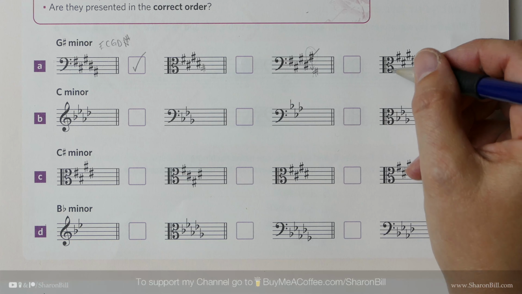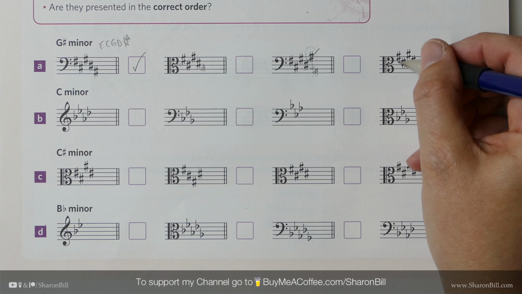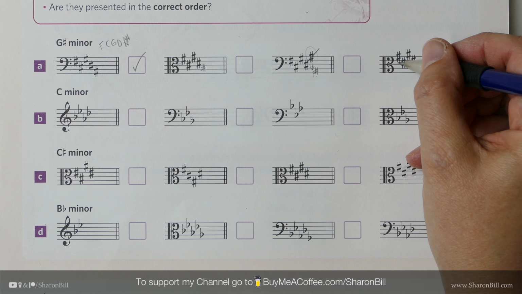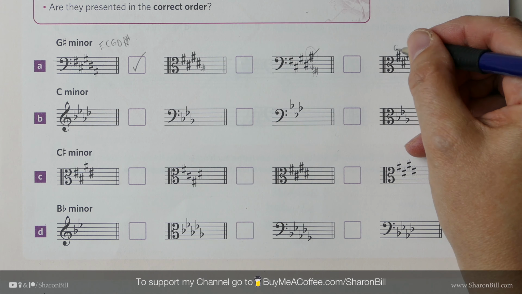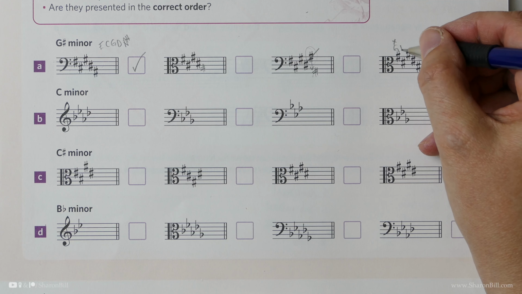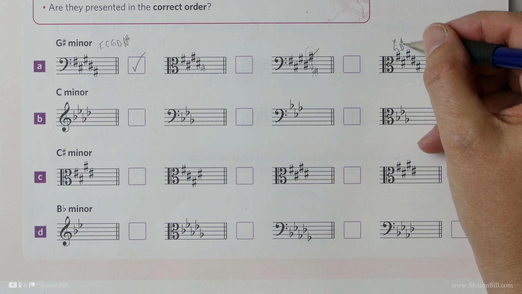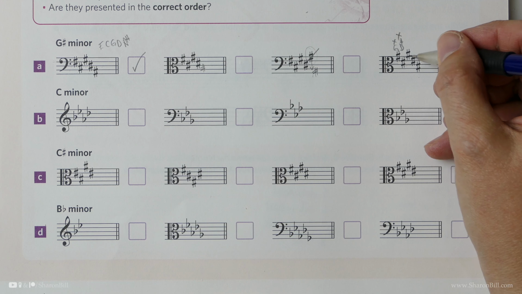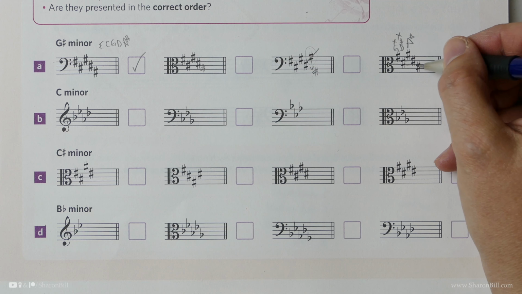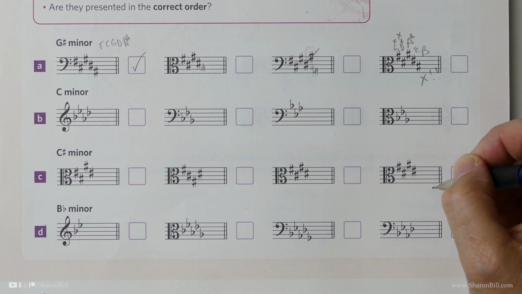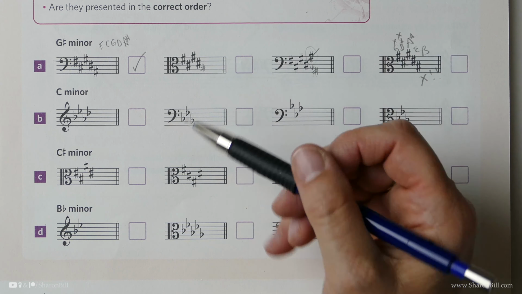Now here we are in the alto clef again. And we have C, D, E, F. That's a G sharp, so that's wrong. That's a D sharp, so that's wrong. C, D, E, F, G, that's an A sharp. C, that's an E sharp, that's a B sharp. So it's all nonsense there. None of that makes any sense at all.